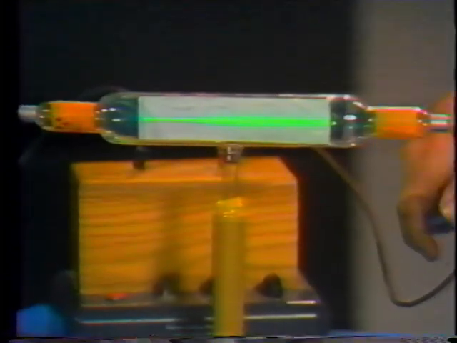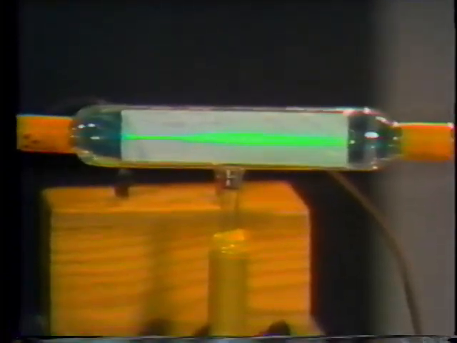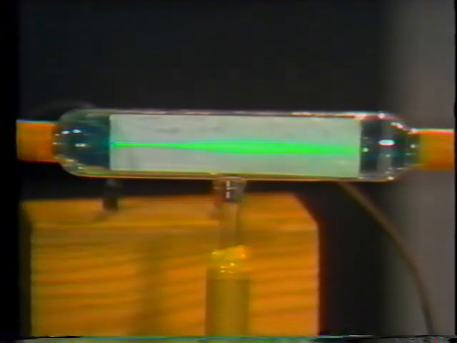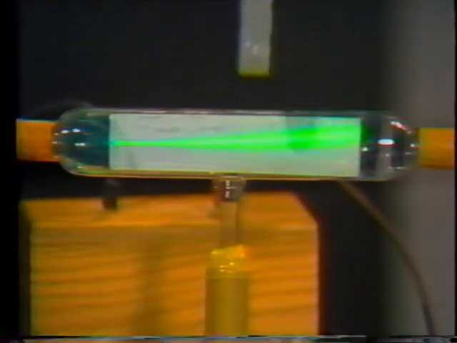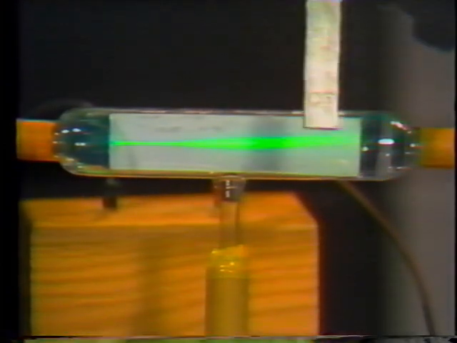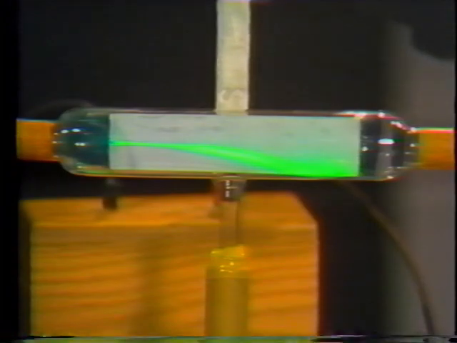And you see the green light in the tube? Okay, that's the arc. Now, watch it bend while I hold the magnet near the tube. See? The magnetic force from the magnet acts on the arc to make it bend.